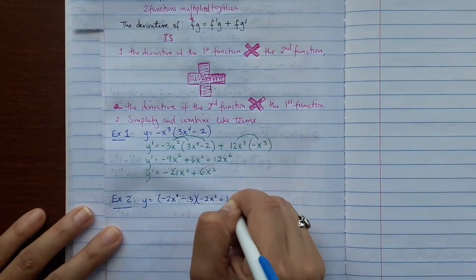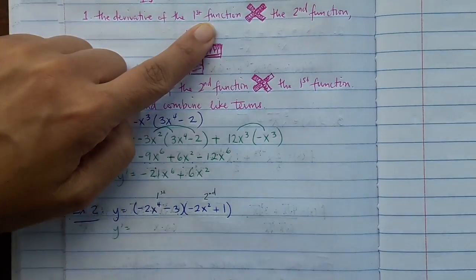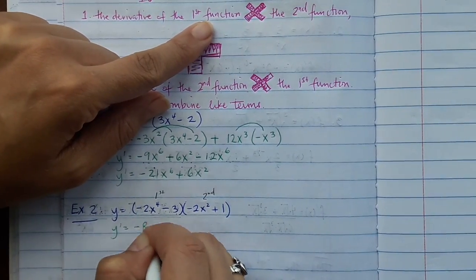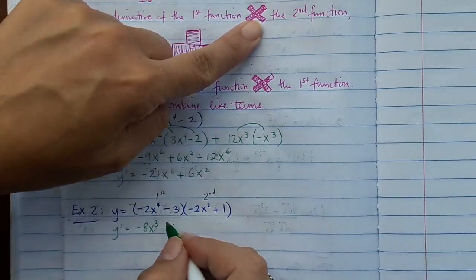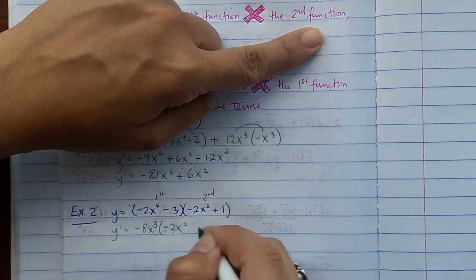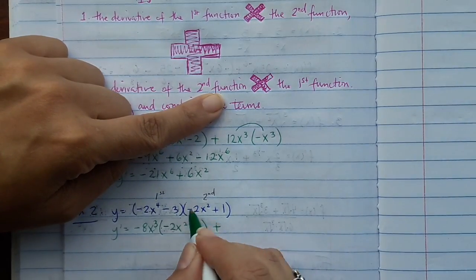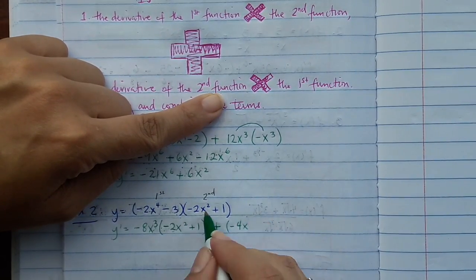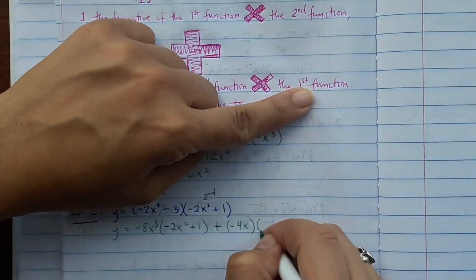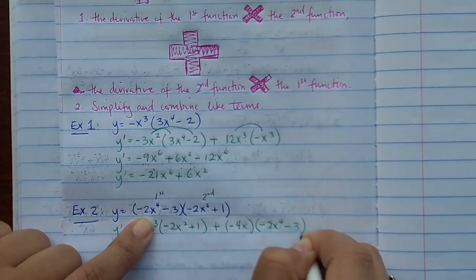Take a look at another example. So again, the first term is the first one. The second one is the second one. So derivative of the first function, negative 8x cubed times the second function just like it is, plus the derivative of the second function, which is negative 4x, times the regular first function, just as it is.